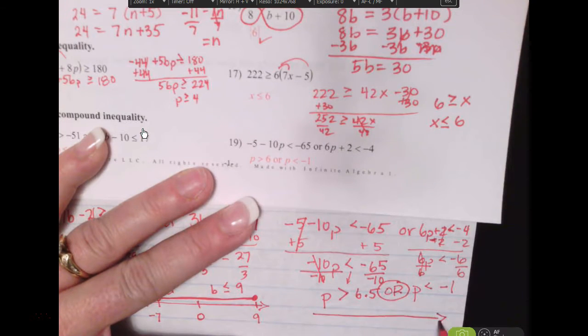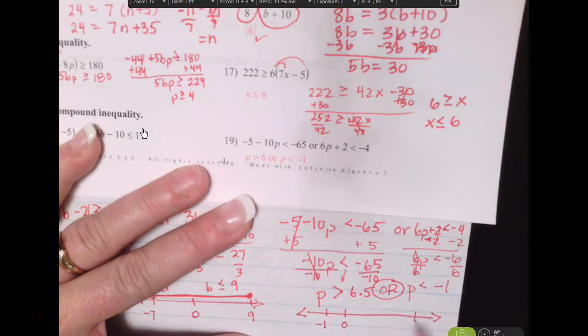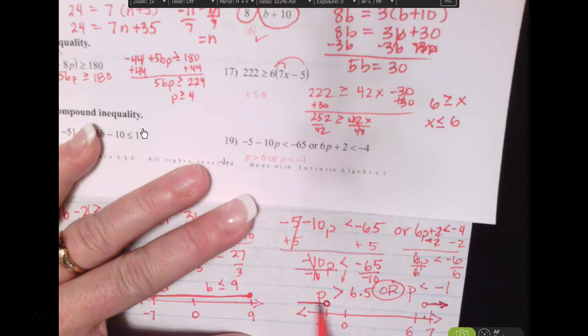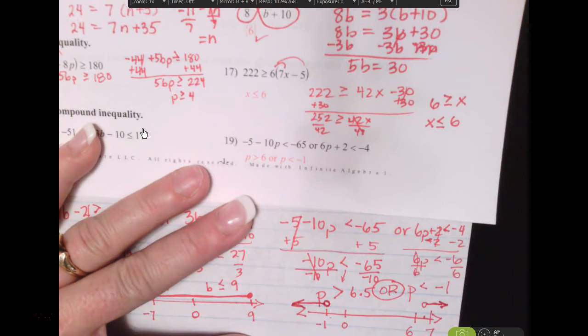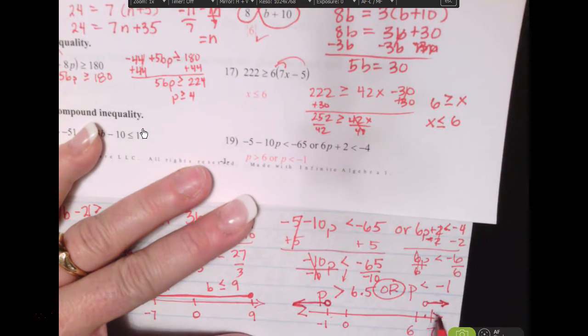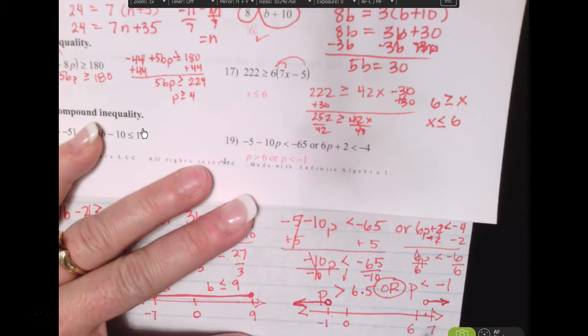Let's just take a look at the graph to remind ourselves why that is. So there's 0, so I'm going to put negative 1 down here on this side, and then 6.5, well, we'll say 6 is there, 7 is there, so 6.5 is right in between them. So if p is greater than 6.5, greater than goes that way, or it's less than negative 1, so there's negative 1, and all the numbers less than negative 1 are to the left. So you can see that it's impossible for a number to be both greater than 6.5 and less than negative 1 at the same time. So that's why that's an or statement, because it has to be one or the other for the solution.